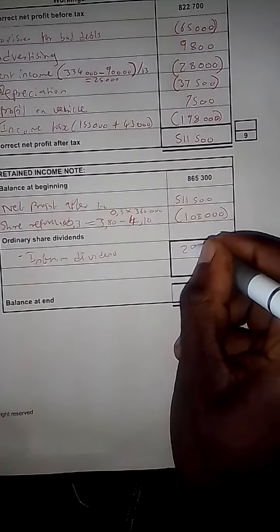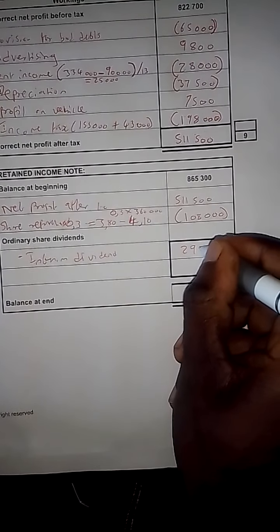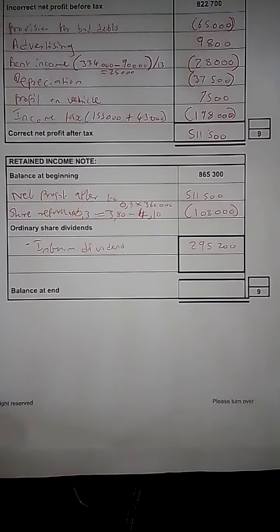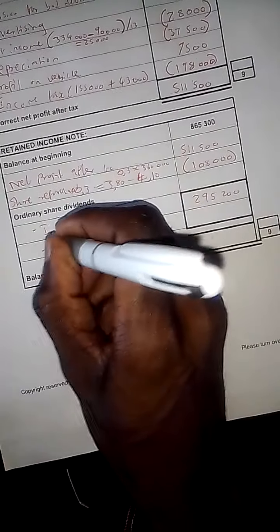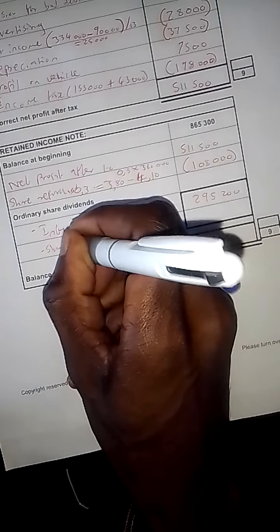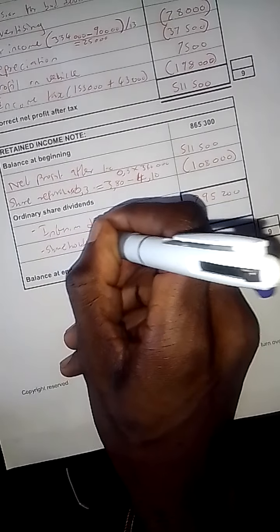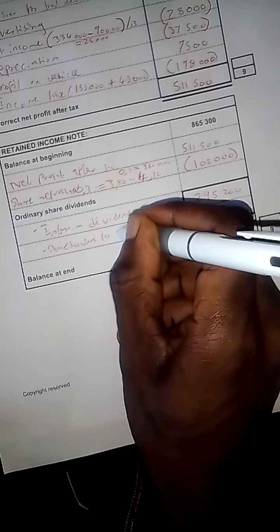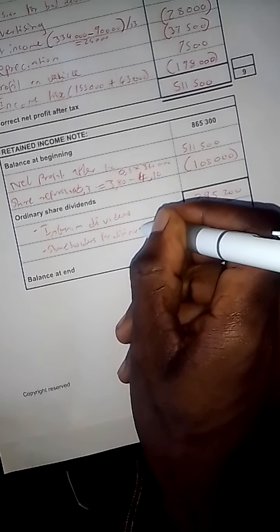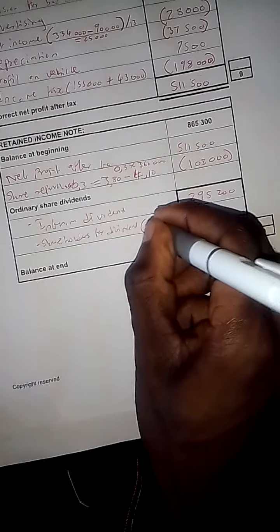Then interim dividends was 295,200. Then the final dividends, which is shareholders for dividends, okay, they said it was declared at 20 cents.